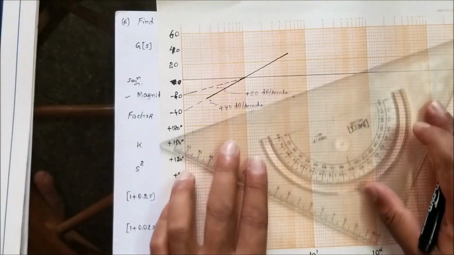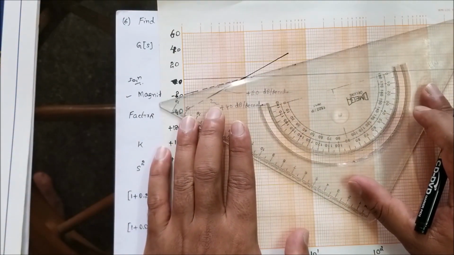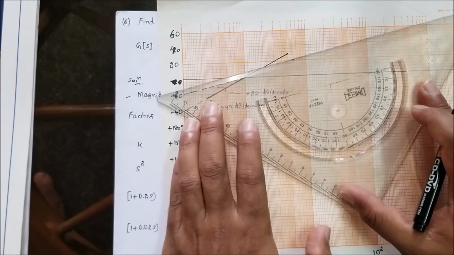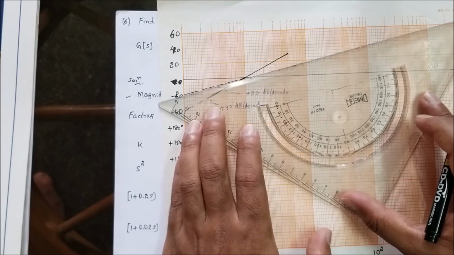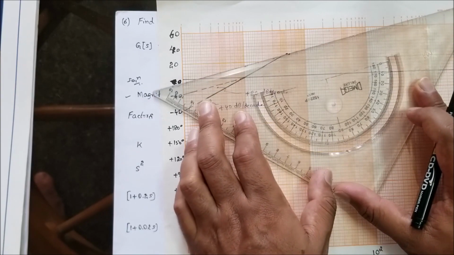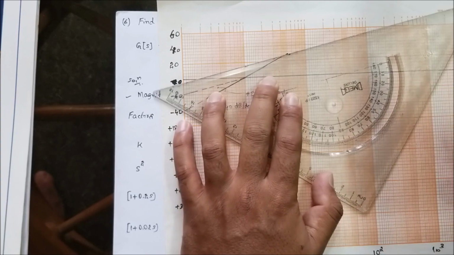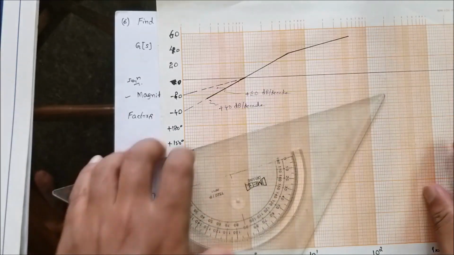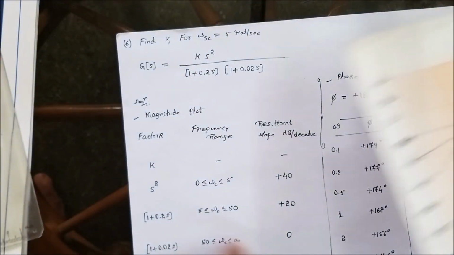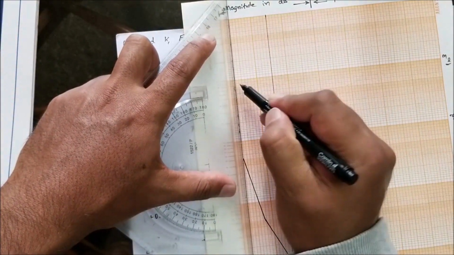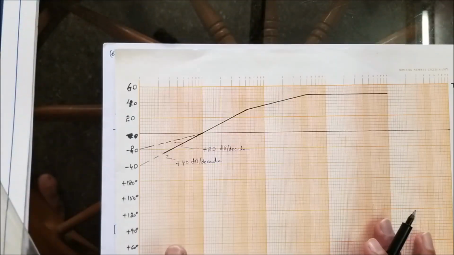So draw a parallel line to the plus 20 decibels per decade line from the end point, that is 5 radians per second. Draw the parallel line. So this should move up to 50. So this is 50. Draw till 50. Then from 50 onwards, it is a horizontal line, 0 decibels per decade. Draw the horizontal line. Done. So this completes the magnitude plot for this problem.